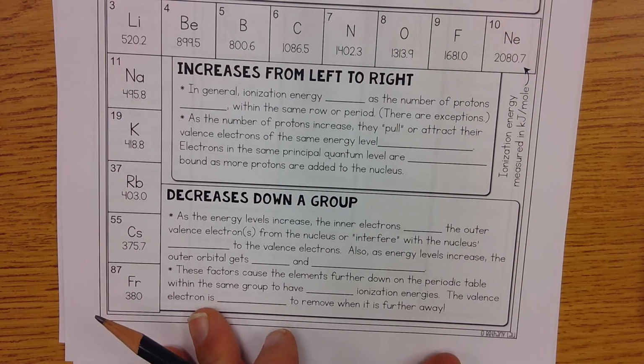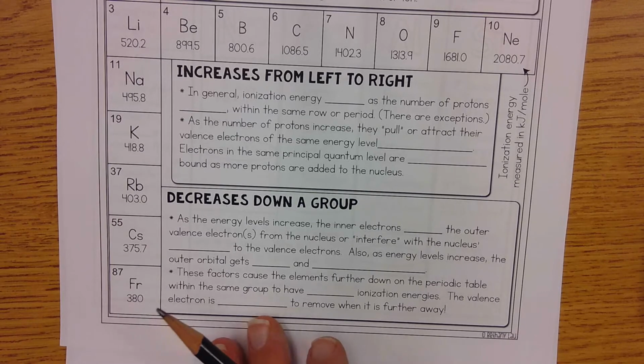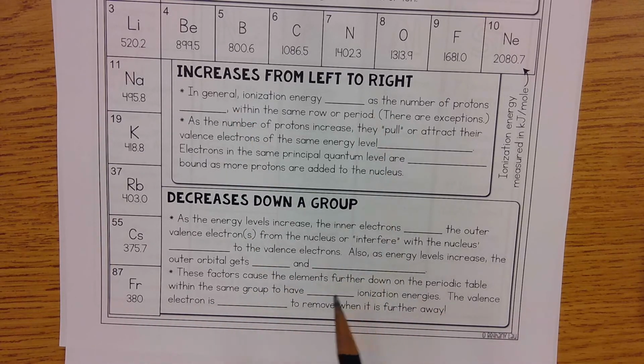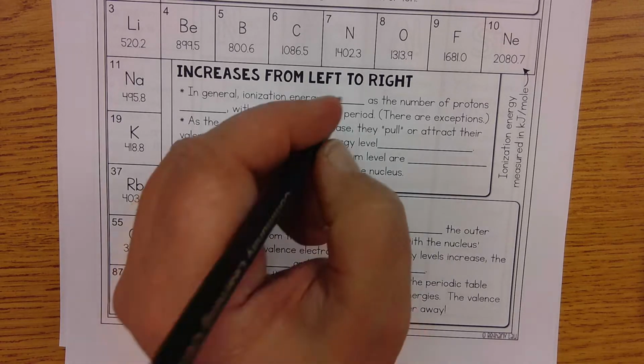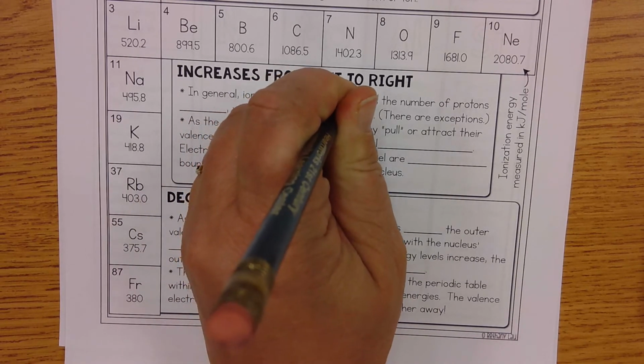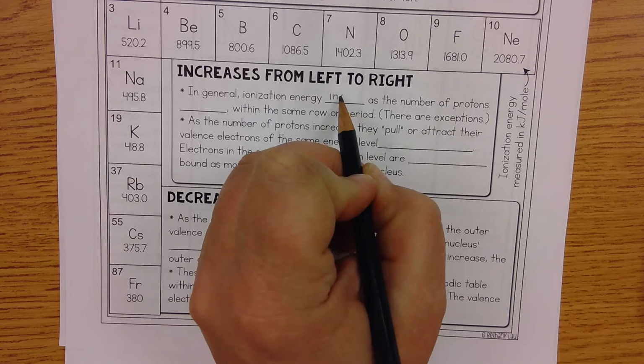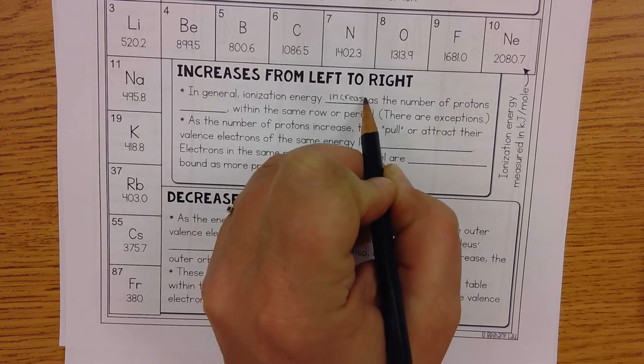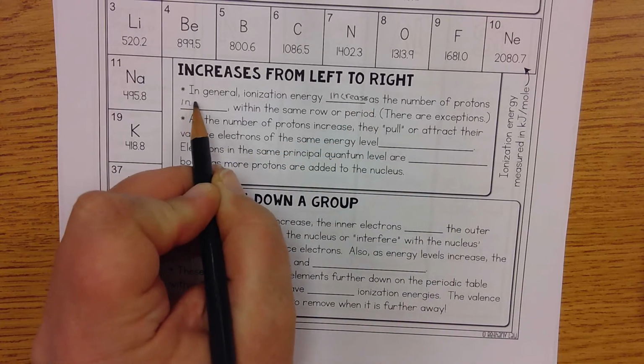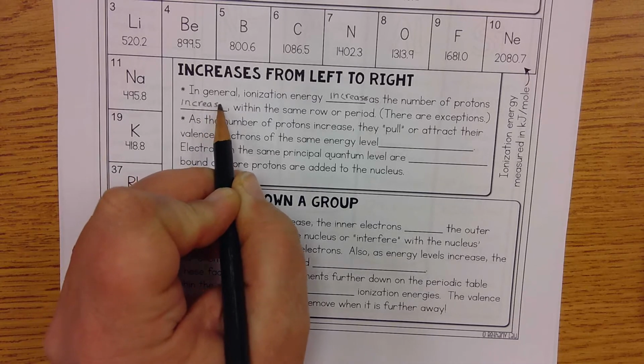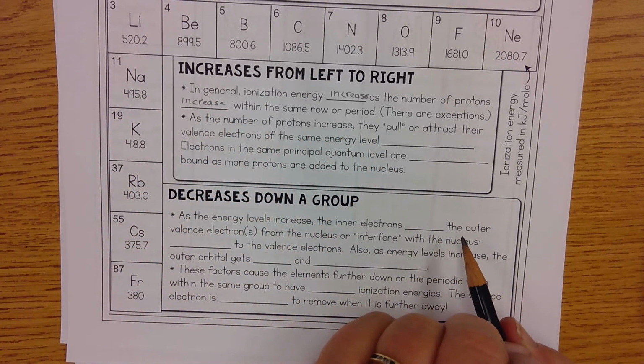So the ionization energy, just some trends about it: it increases as you go along the periodic table from left to right. So it increases as the number of protons increase in the same row or period.